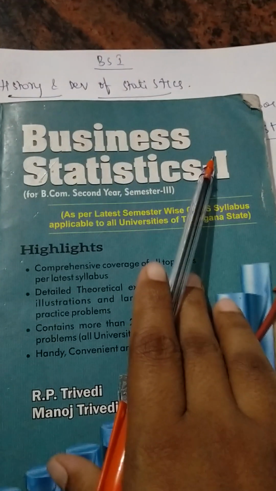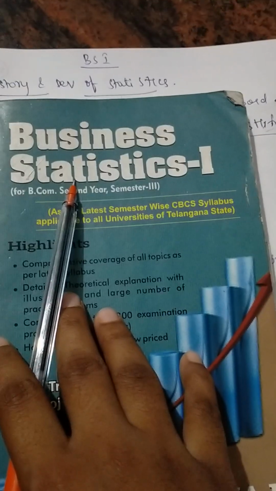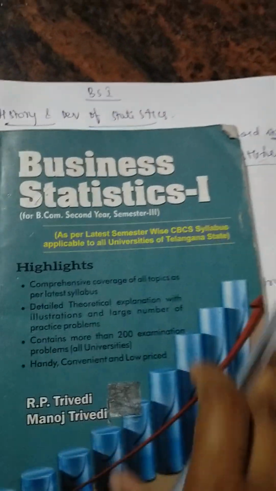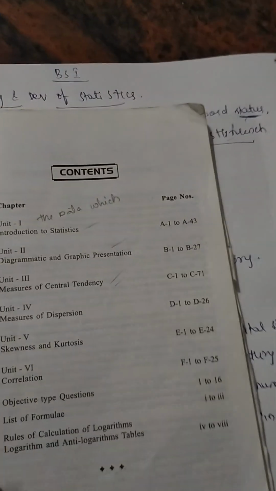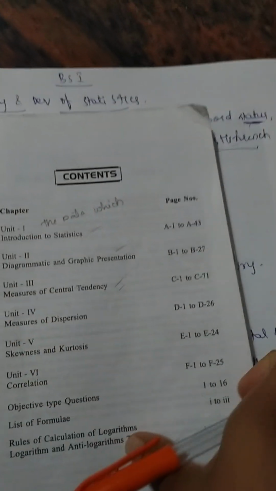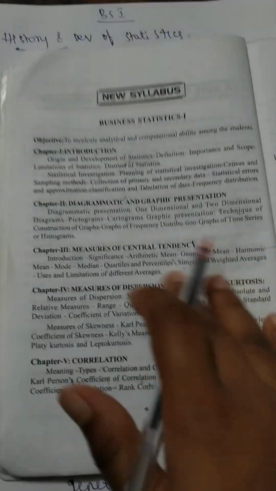Today we are going to see about the business statistics 1 subject, which is taught for the BCom third semester students, that is, second year students. This particular business statistics subject is very interesting, and one can easily score outstanding marks in this subject. So today we'll see the concepts under business statistics 1.